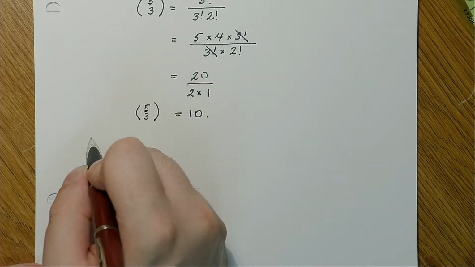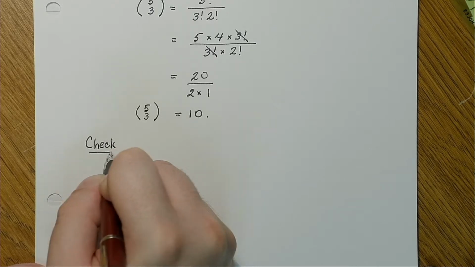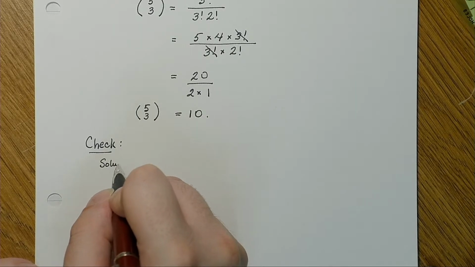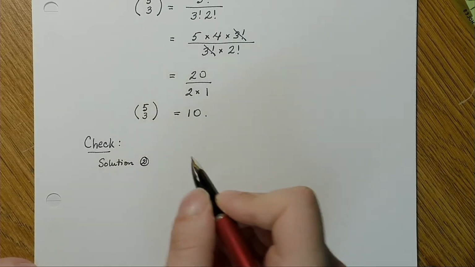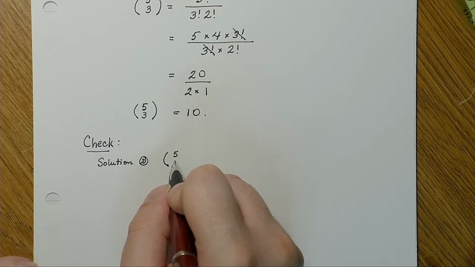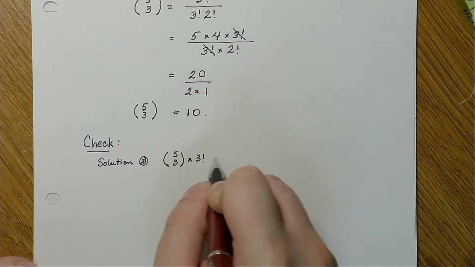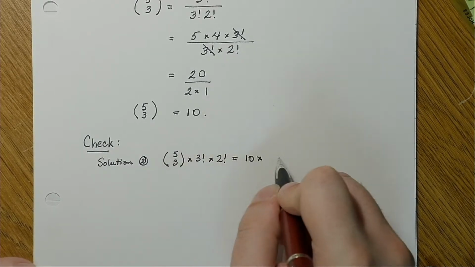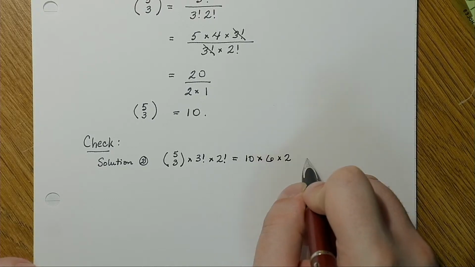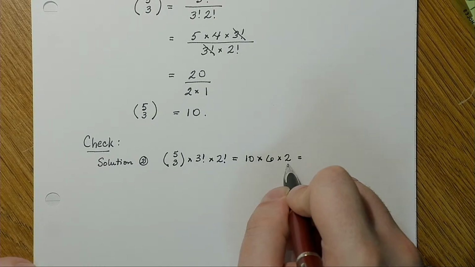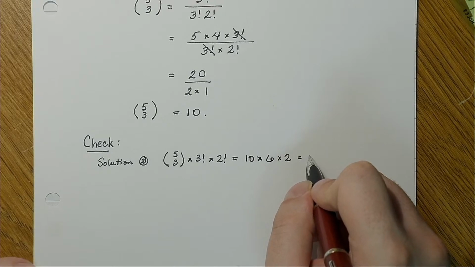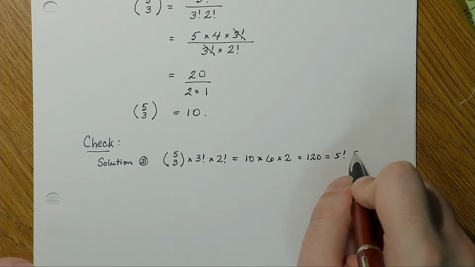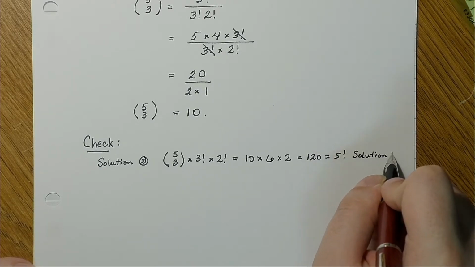Okay, so I want to make sure I check this. For solution 2, it was 5 choose 3 times 3 factorial times 2 factorial, which is then equal to 10 times 3 times 2 is 6 times 2, which is 12. 12 times 10 is 120, which is equal to 5 factorial, which is the solution 1.